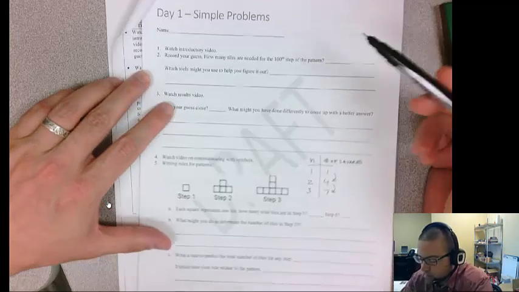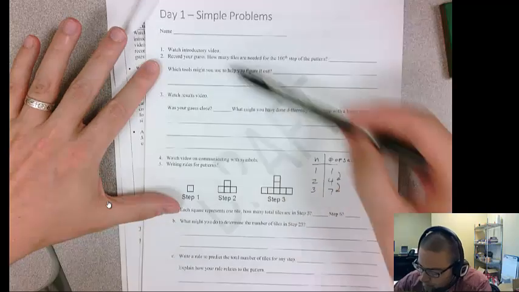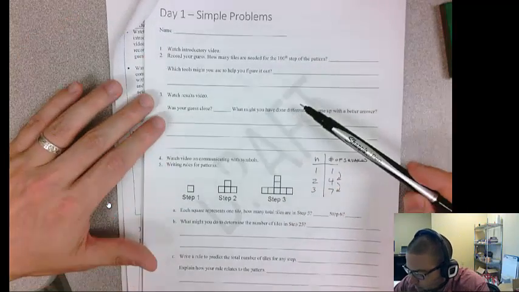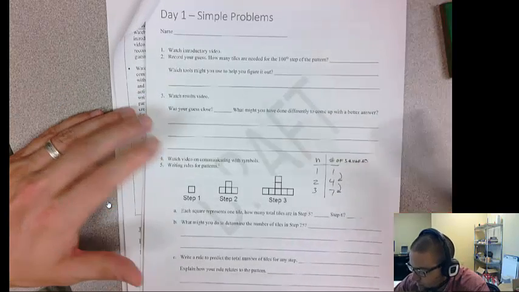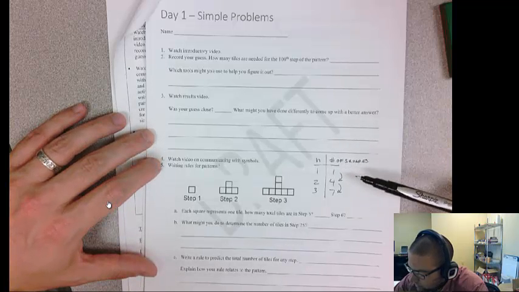I'll give you a few hints here. These are the hint videos. I think you guys can handle the introductory video, record your guess about the 100th step, and watch the results video, and see if your guess was close. You can handle that. Up next we're going to talk about communicating with symbols.